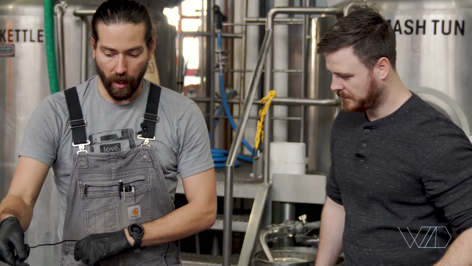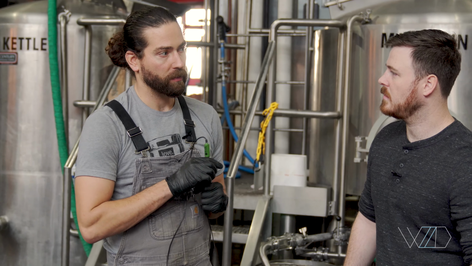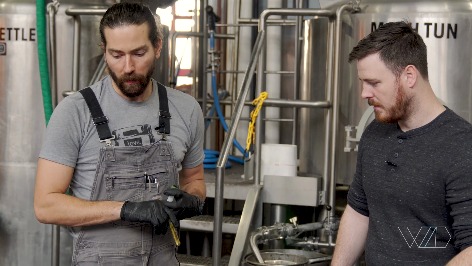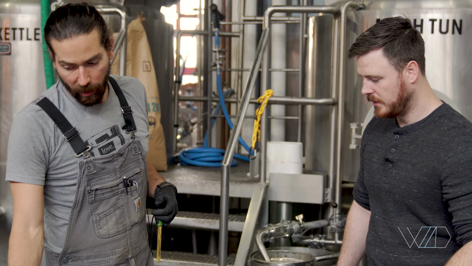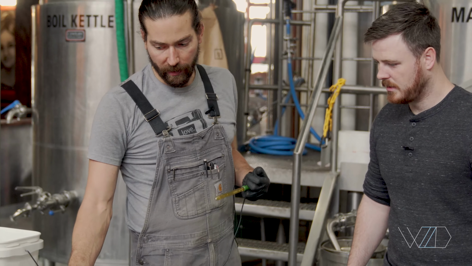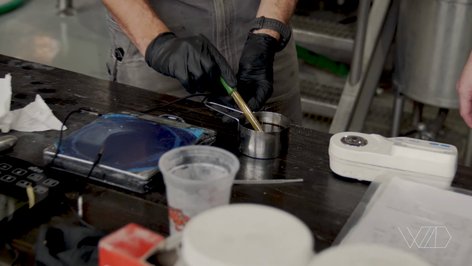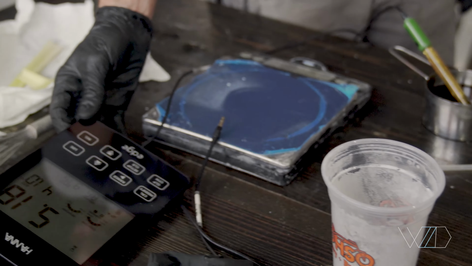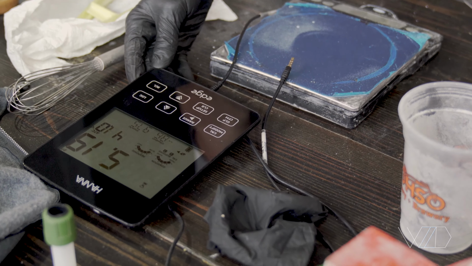So yeah, as we're going throughout the brew, we need to make sure that everything's in spec. Those salts we added to control the pH, we want to double check and make sure that they did their job. So we have our trusty pH meter here, and it's going to tell us what we're sitting at with our solution. Ideally we're looking at around 5.2, which, I mean, we're not quite there.